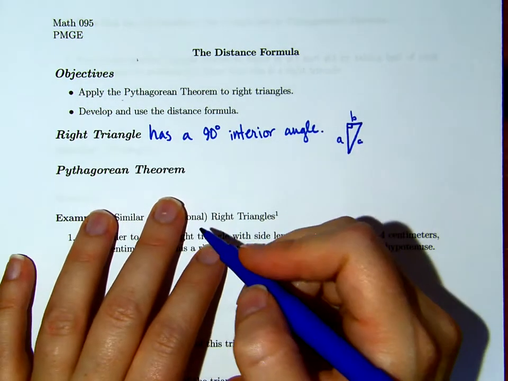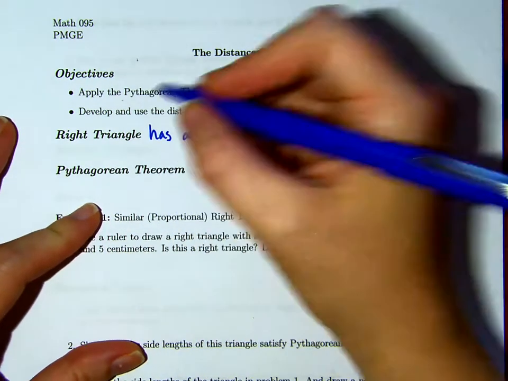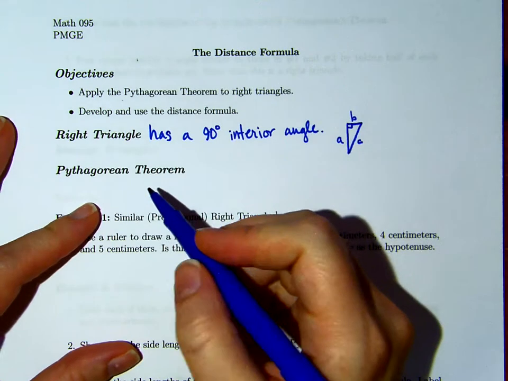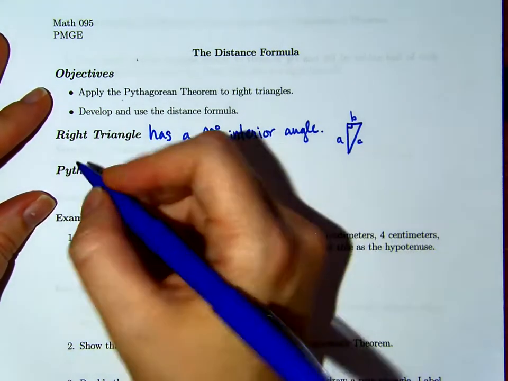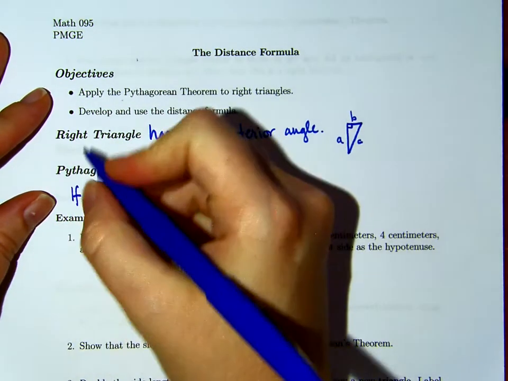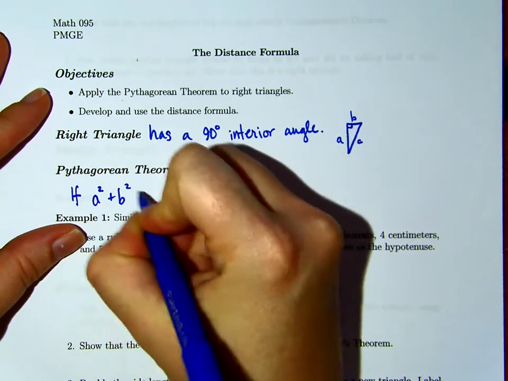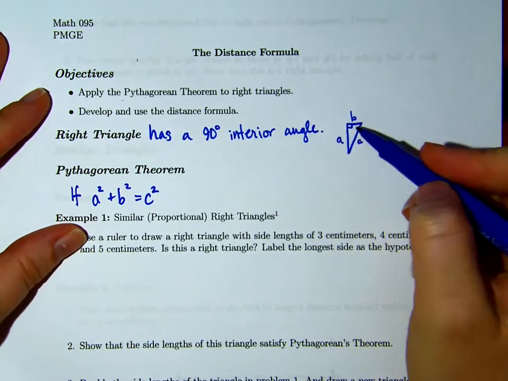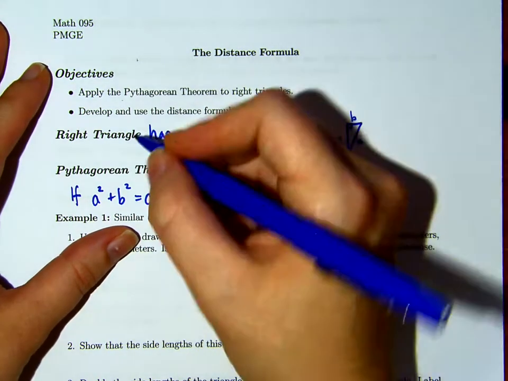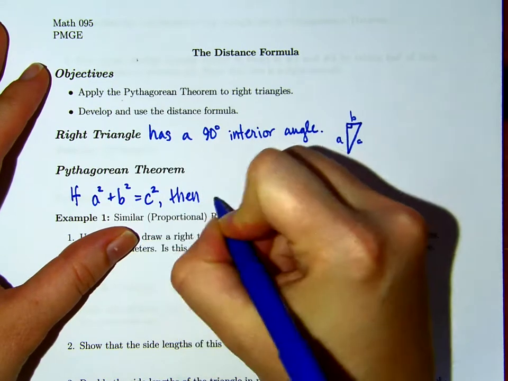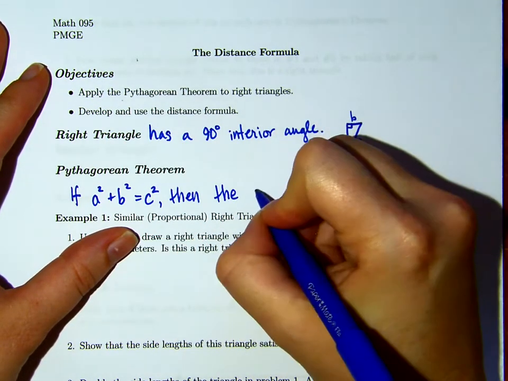Okay, then a lot of you probably already know the Pythagorean theorem, or at least have heard this. And I'm going to write it like this. If on a triangle, a squared plus b squared equals c squared for the side lengths of a triangle, then the triangle is a right triangle.